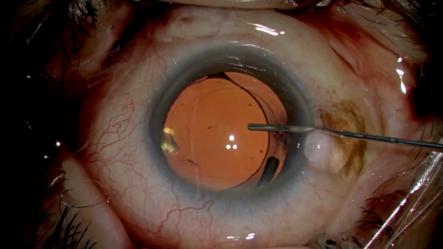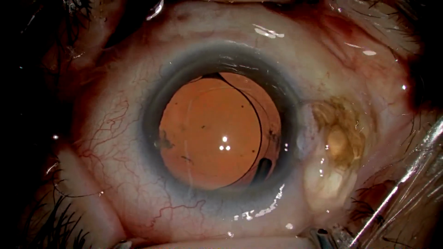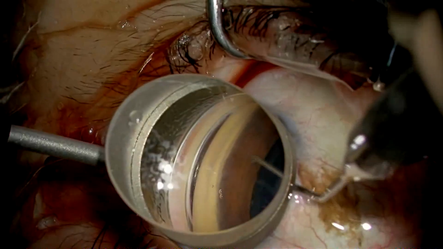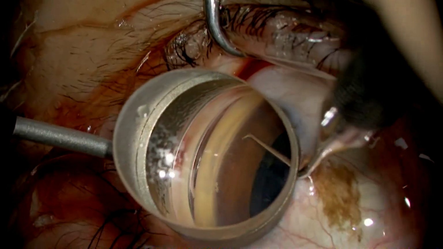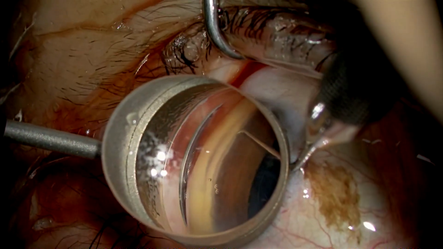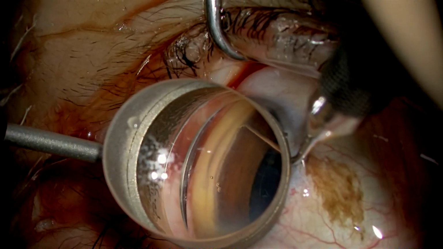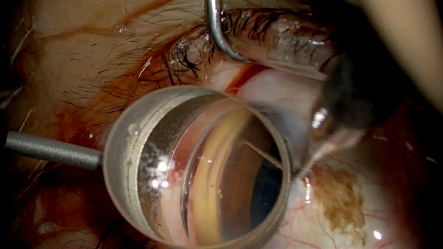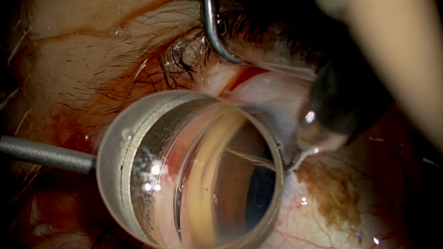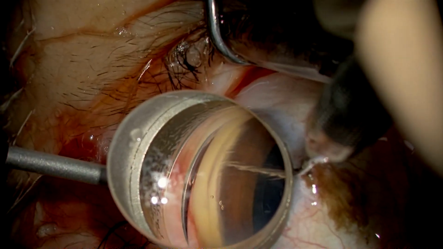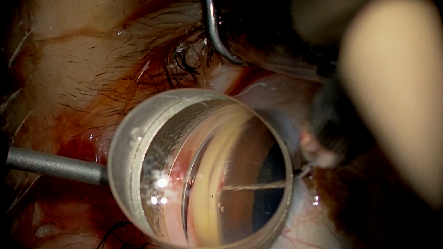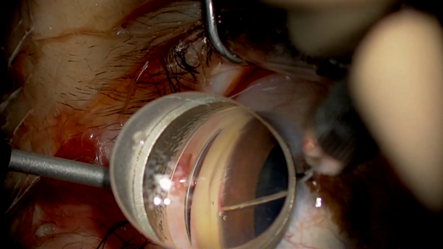This shows how the TMH is used in this surgical technique. After injecting OVD into the anterior chamber to stabilize, with a gonioprism lens to observe the temporal angle, the tip of the microhook is inserted directly into the Schlemm's canal and moved circumferentially to incise the inner wall of the Schlemm's canal and trabecular meshwork.